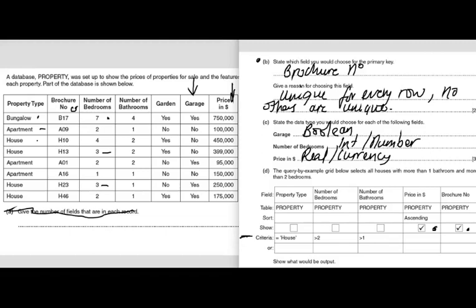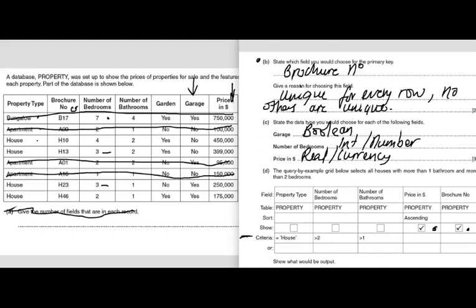So it's going to show a house. We have to have a house, so we can cross out everything else that's not a house because that is not selected. Then we want where the number of bedrooms is greater than 2. So not greater than or equal to 2, but greater than 2. The number of bedrooms is this column here, and this one has only got 2 bedrooms, so we can cross that one out. Everything else has 4, 3 and 3, so that's greater than 2. And then finally we only want them where the bathrooms are greater than 1. So that eliminates this house here.